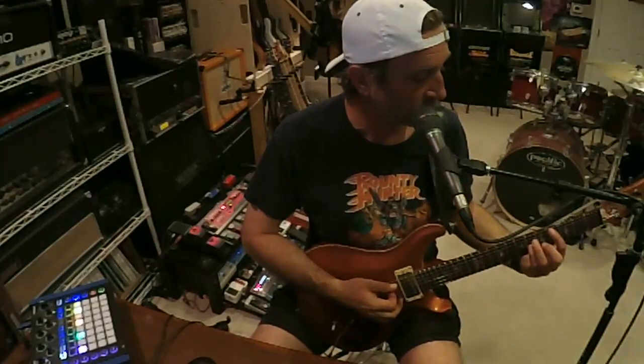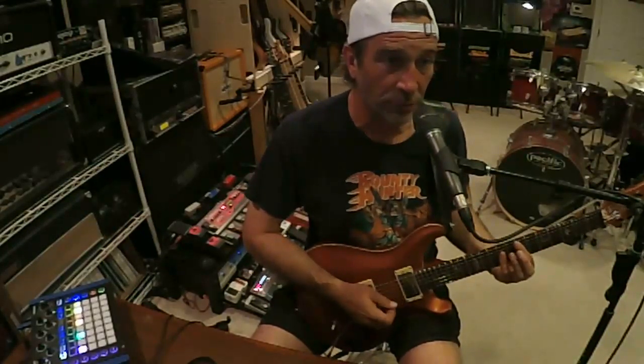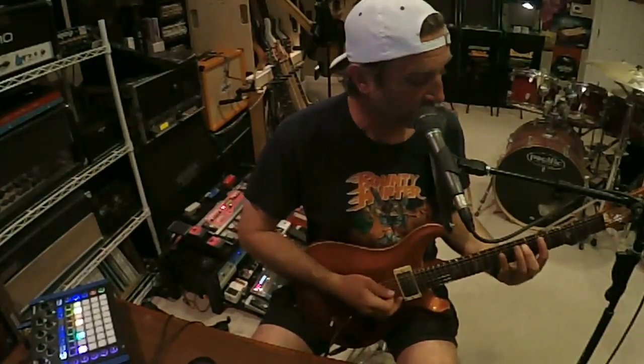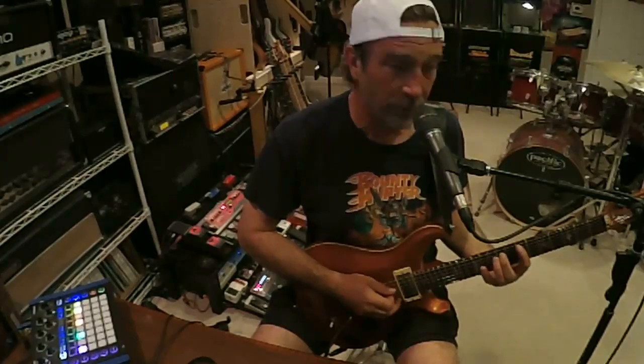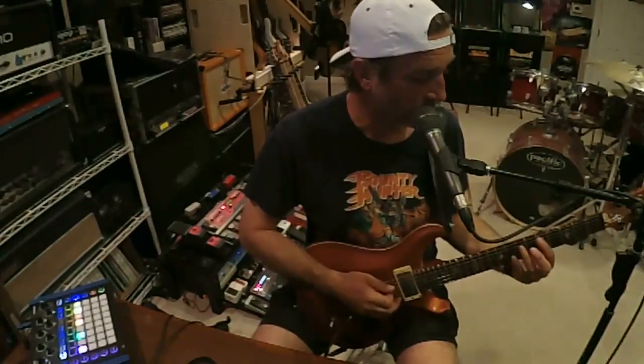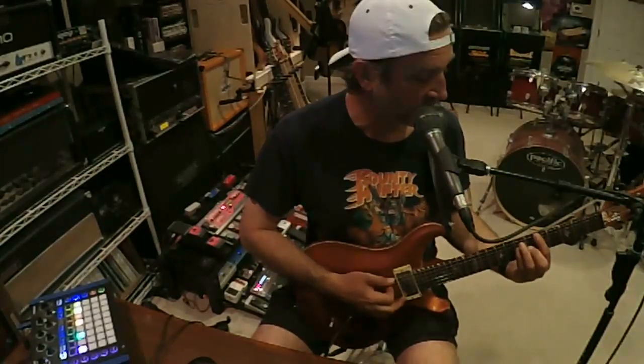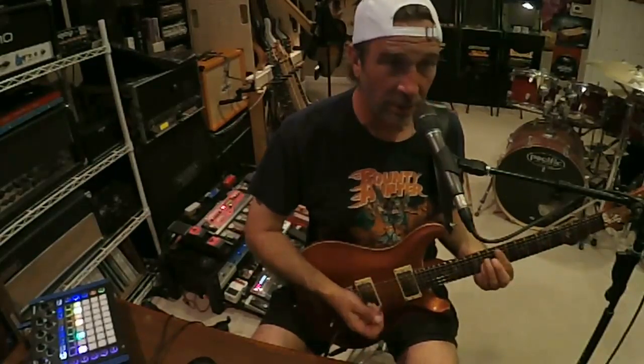So F sharp minor and a C sharp minor, and then I've got these familiar looking two major chords in a row, which to me screams 4 and 5 because you've got a major shape there, and then you've got another shape right here that's major. So that's the 4 and the 5 of the key of A. But the song is in F sharp.